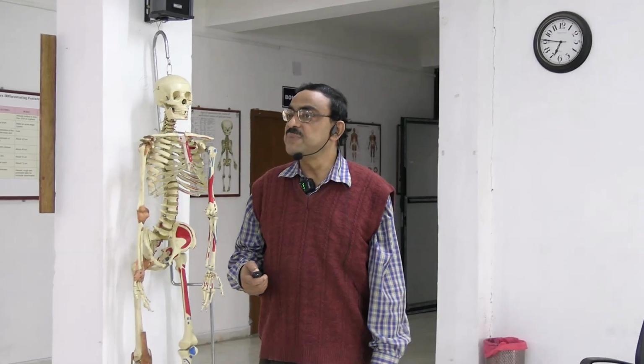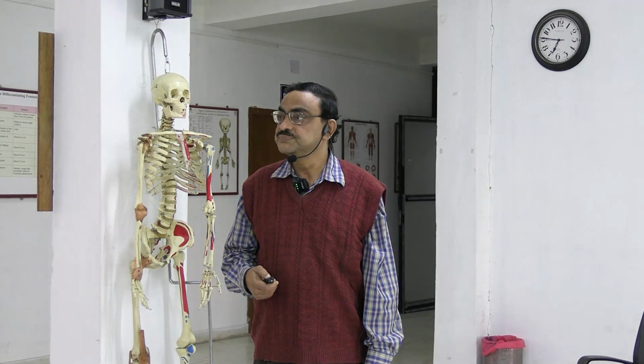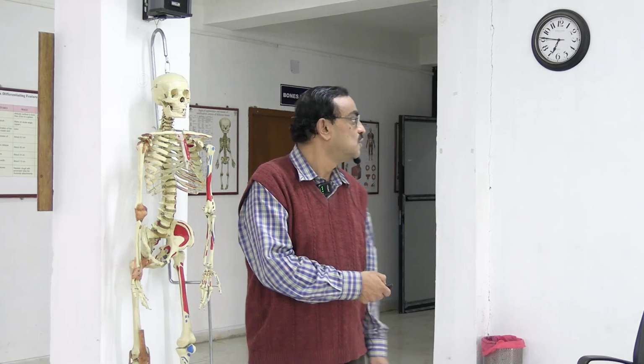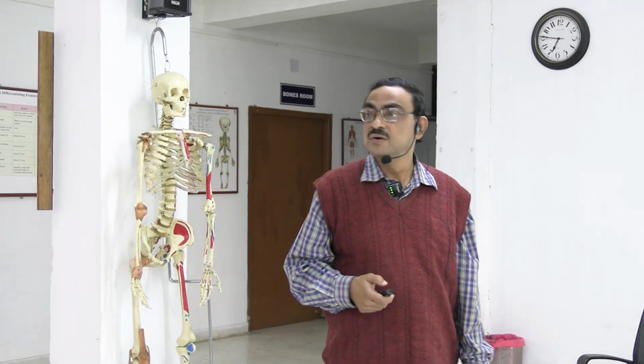You can see the left atrium contributes the major part. From the diagram, you can appreciate that the left atrium contributes the major part, which is around 2/3 of the base, whereas the right atrium contributes only 1/3 of the base. Clear?